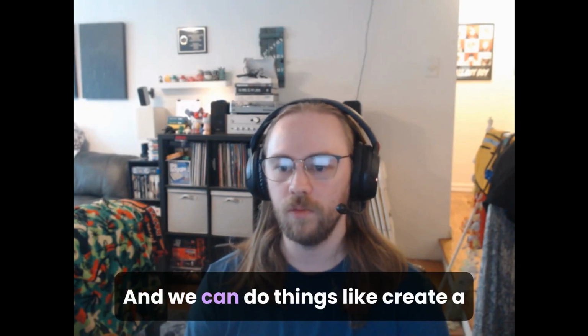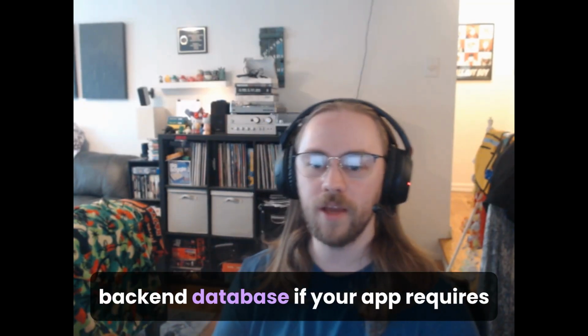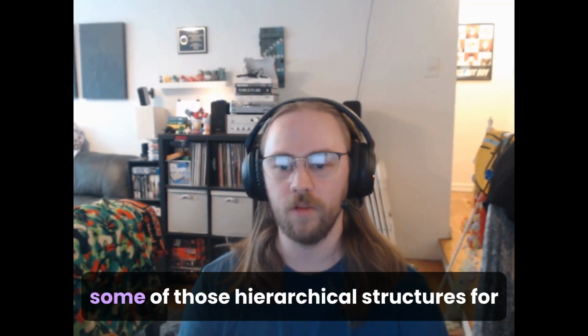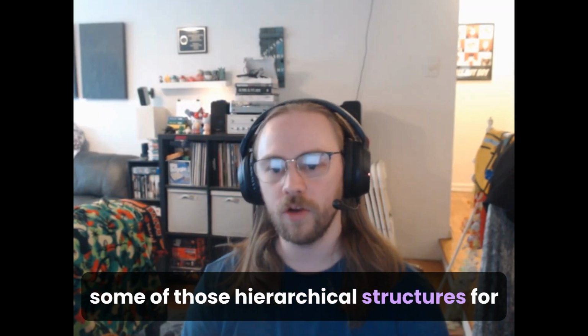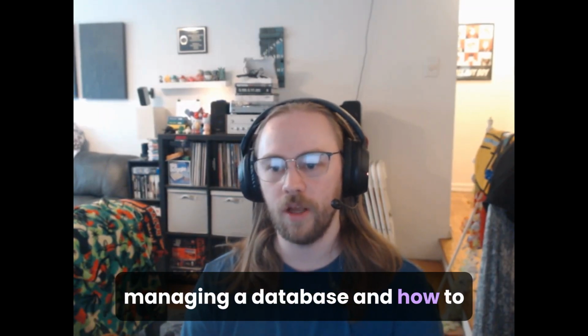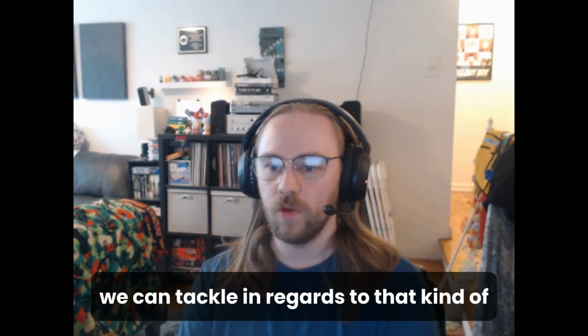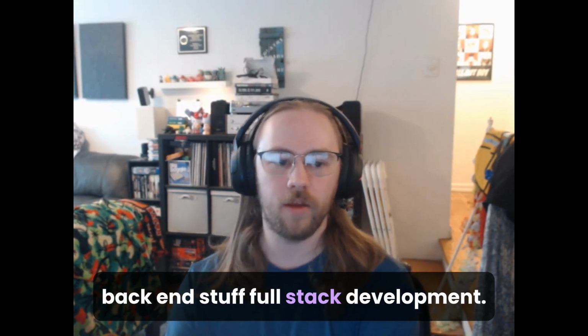And we can do things like creating a backend database if your app requires that, and how we can use AI to automate some of those hierarchical structures for managing a database, and how to efficiently send and receive data from a server. We can tackle, in regards to that back-end stuff, full stack development.